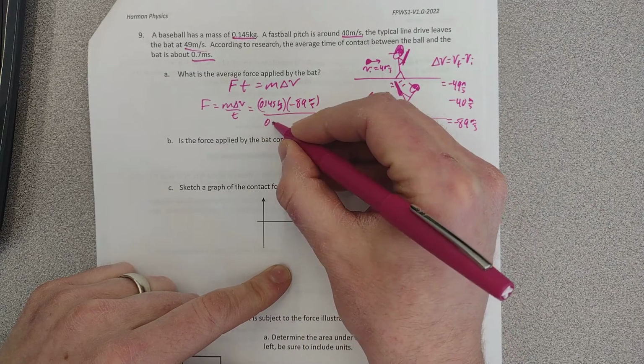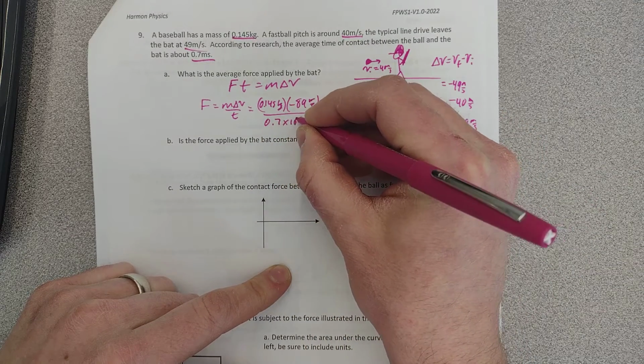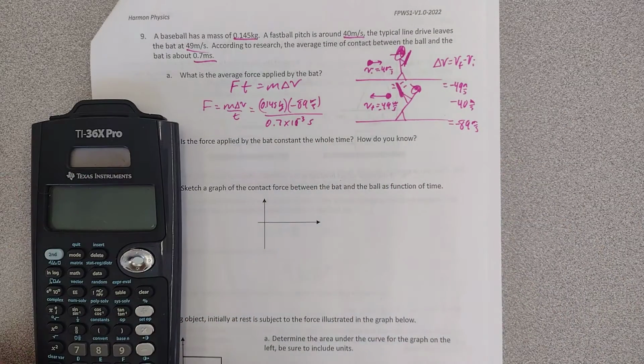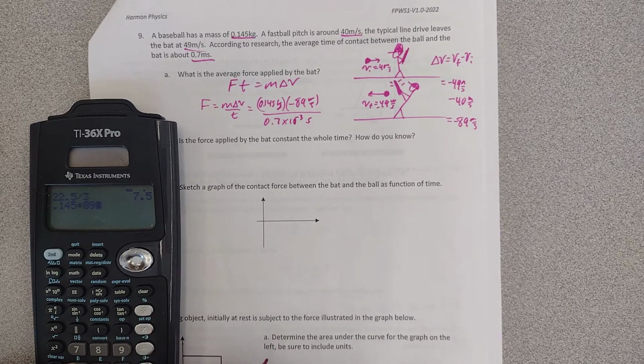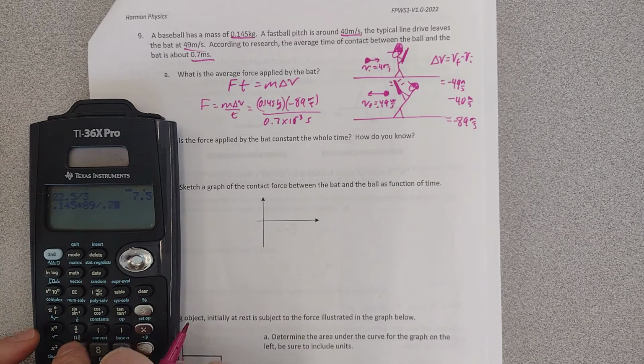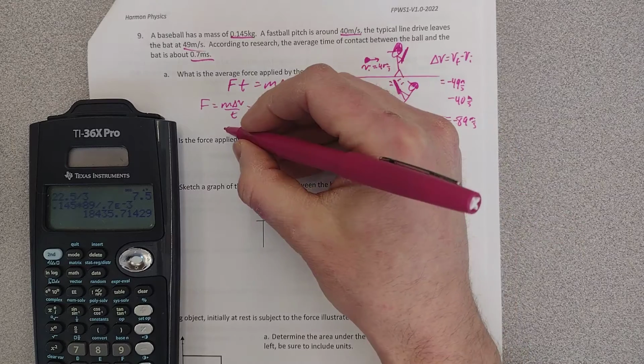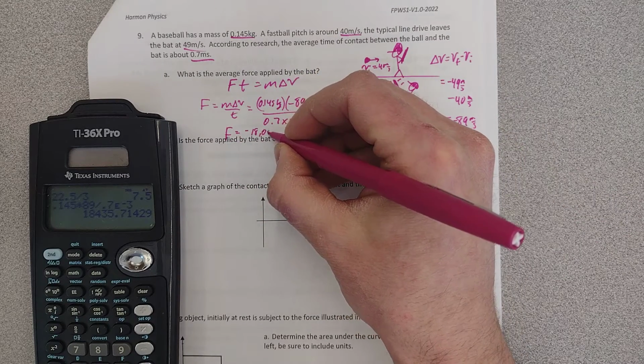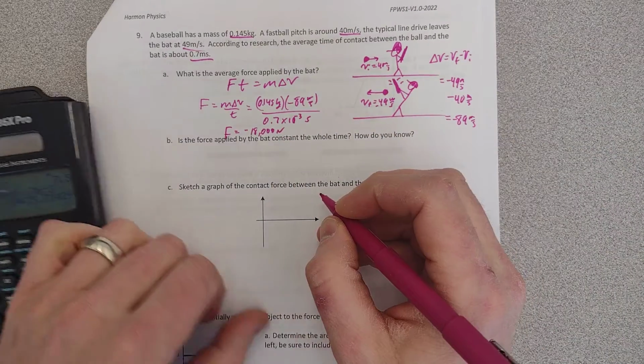The time is 0.7 times 10 to the negative third seconds. All right, so you can plug that into your calculator. And the negative sign here isn't that important, believe it or not, because the average force ends up being negative 18,000 newtons.